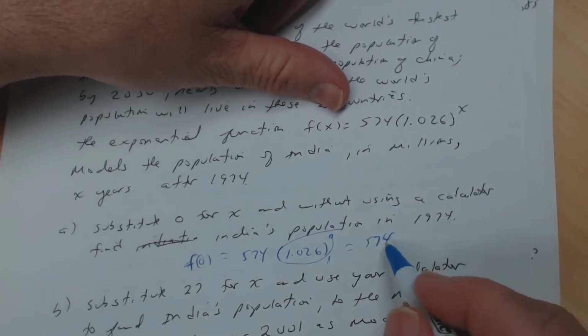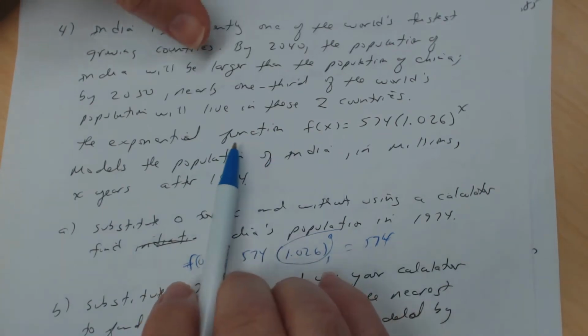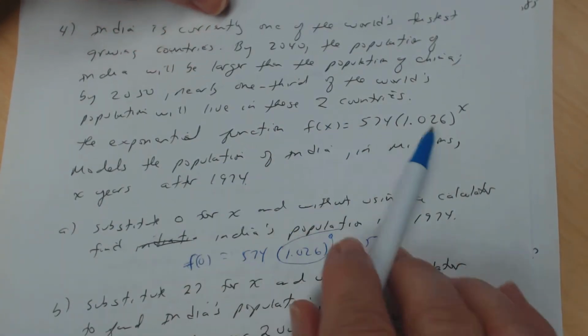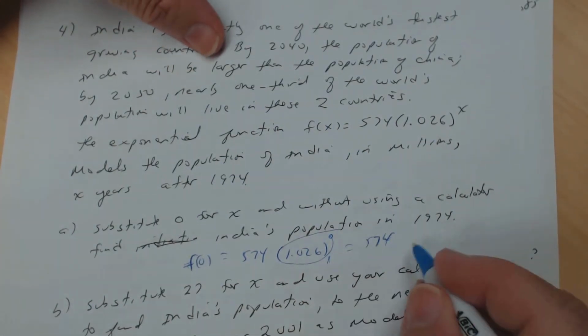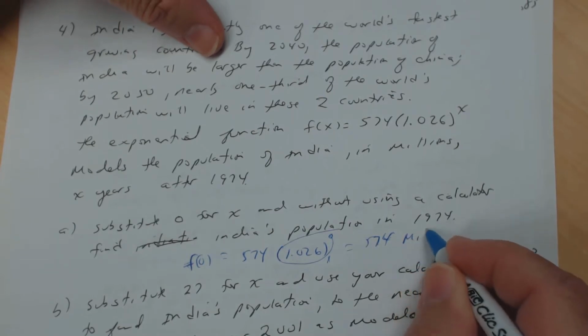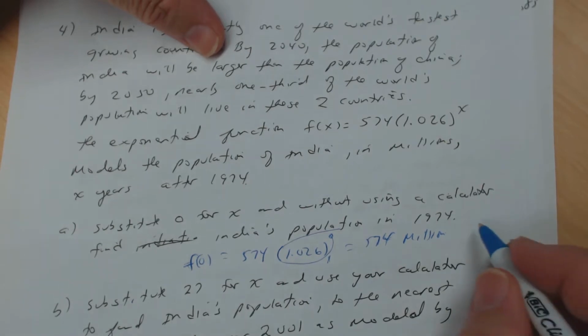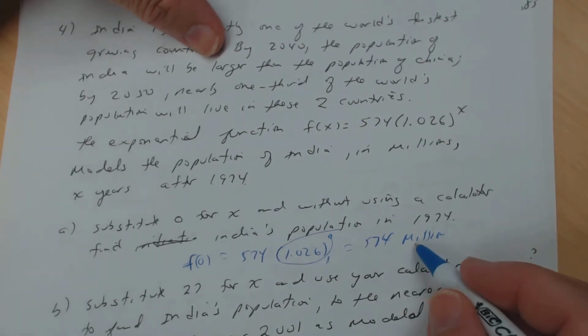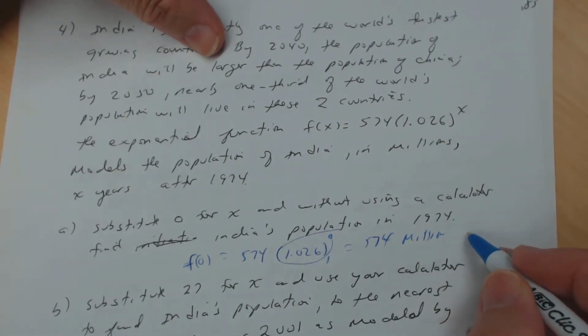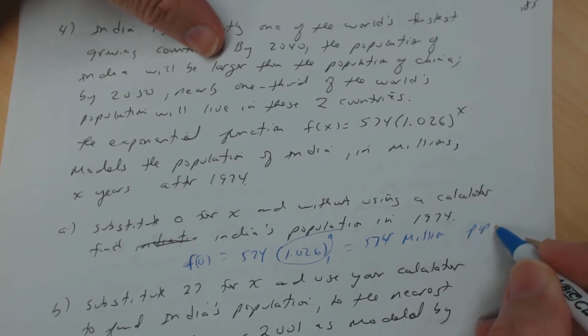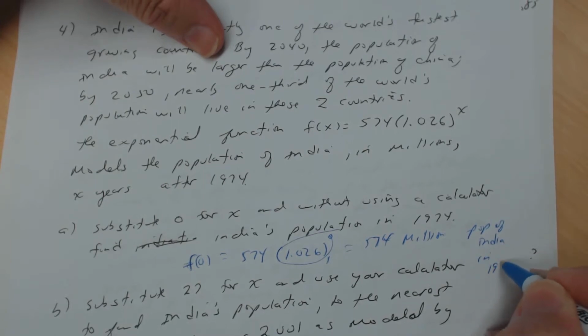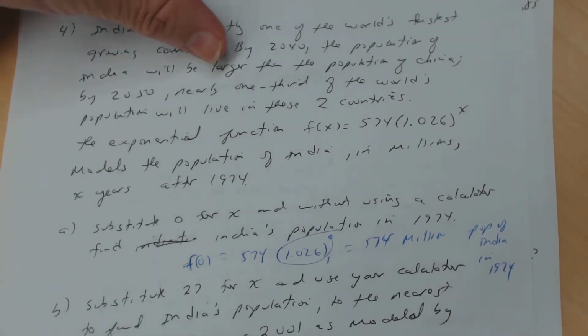Okay, remember what that means, though. This function is in millions, right here, in millions. So this means 574 million people lived in India in 1974. That's the population of India in 1974. That's what you just found.